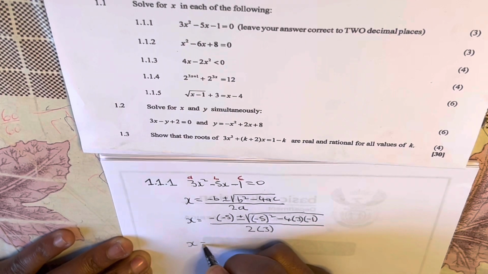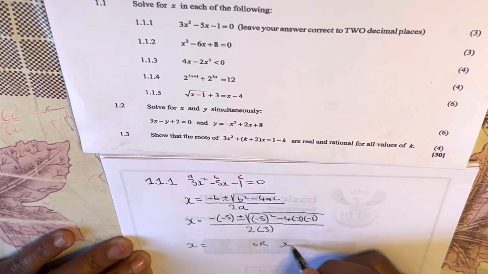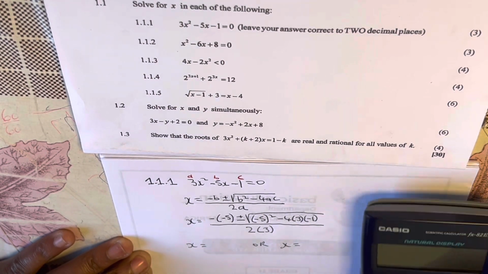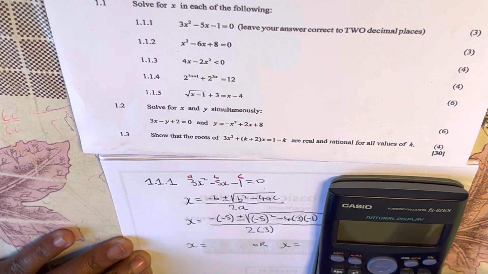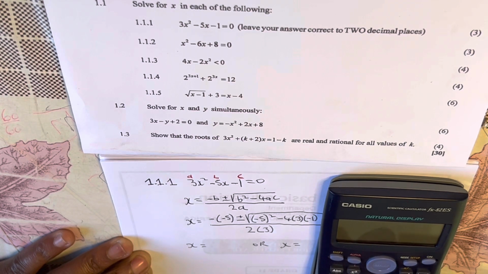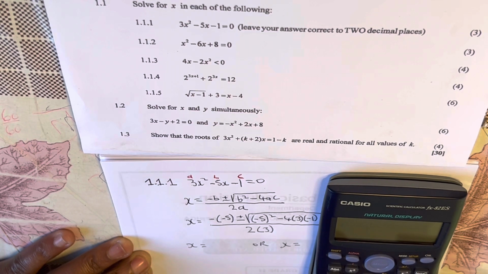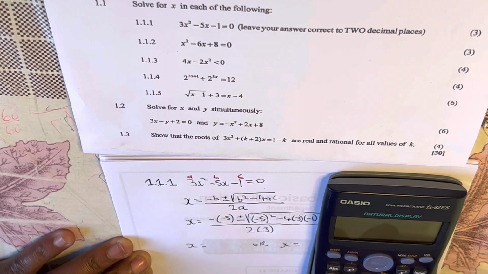So the first thing we are going to do is find our two answers for x. The first thing we do, we start with plus, and then we will change it to minus. So it will be negative into negative 5, and we plus the square root of negative 5 squared minus 4 into 3, close bracket, open bracket negative 1, all over 2 multiply by 3.